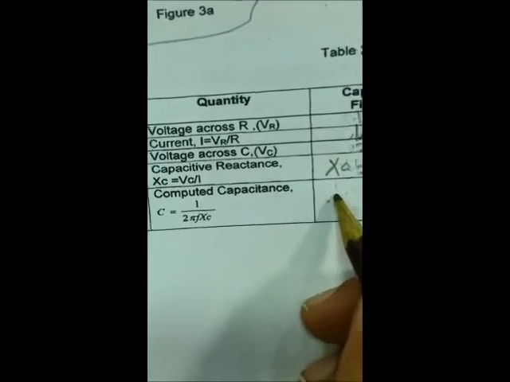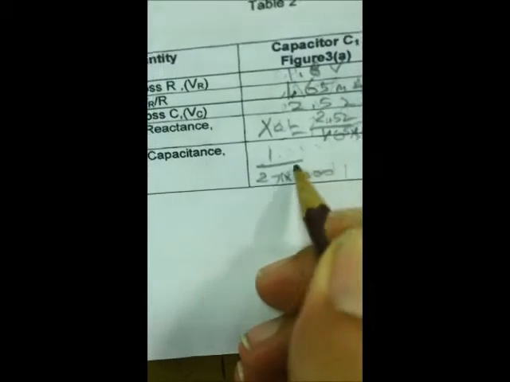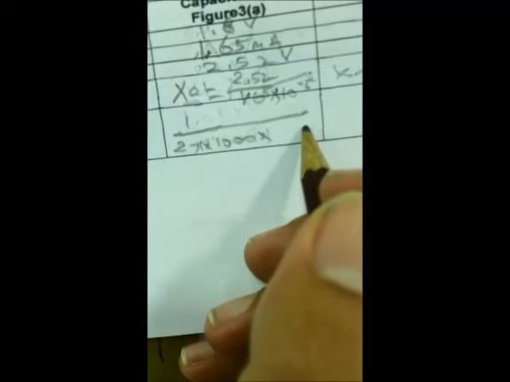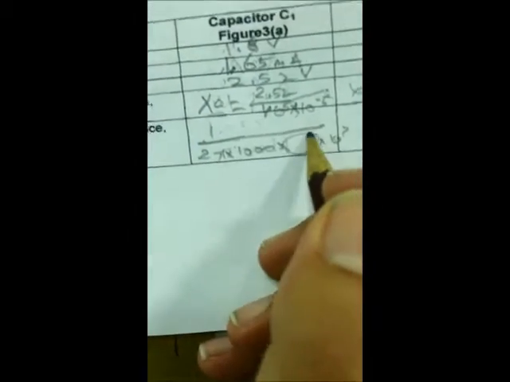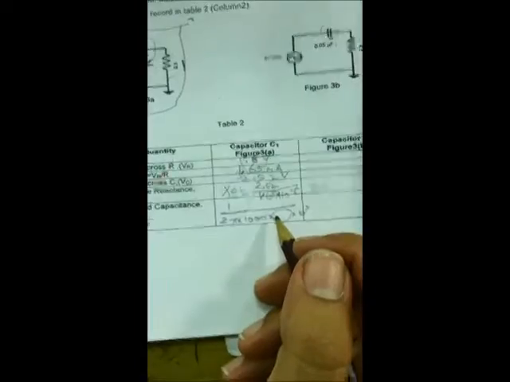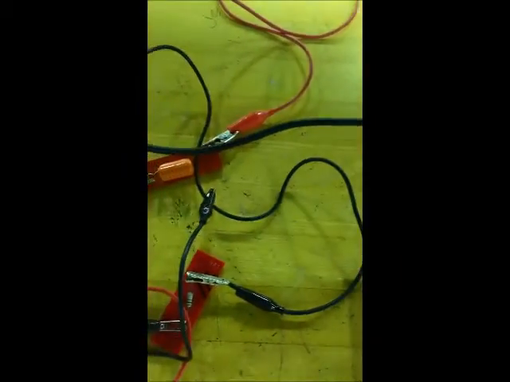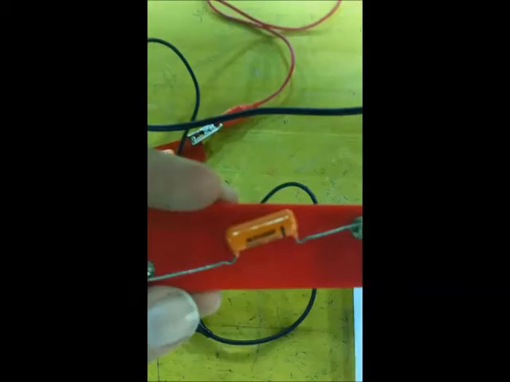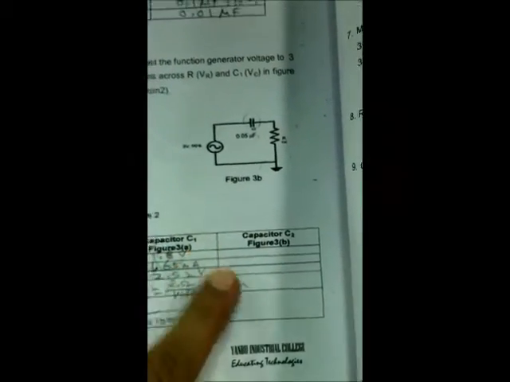Next, C will equal to 1 over 2 pi times the frequency, which is 1000, times whatever the value of XC is. Put it right here, times 10 to the power 3, since it's in kilo ohm. So there will be a number here. Next step is to remove this capacitance and use the other one, which is this one, the 0.01 microfarad, and do the same thing again here, and then you can compare the two results.